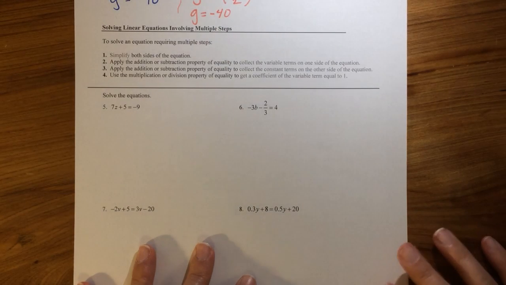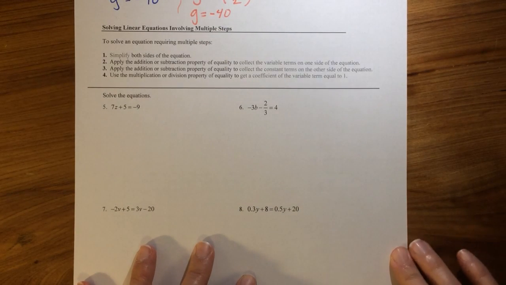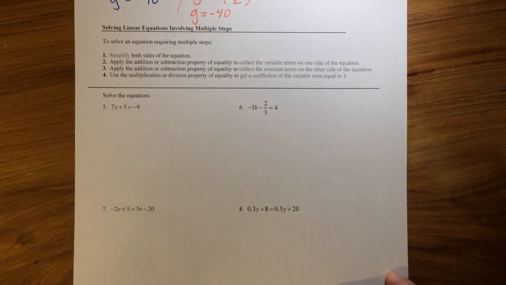There are multiple steps. We are going to simplify both sides of the equation, apply the addition or subtraction property of equality to collect the variable terms on one side of the equation, apply the addition or subtraction property of equality to collect the constant terms on the other side of the equation. And then four, use the multiplication or division property of equality to get a coefficient of the variable term equal to 1.